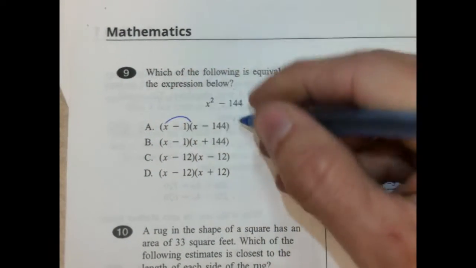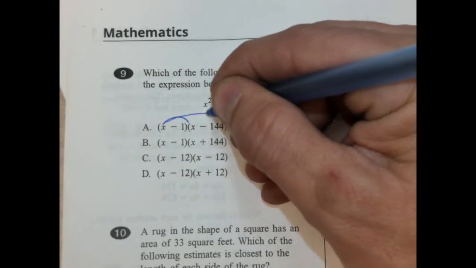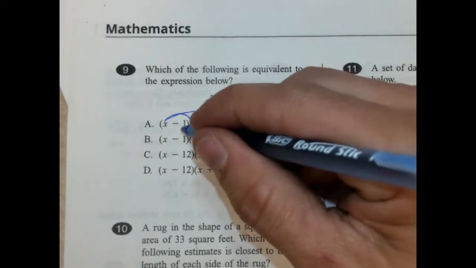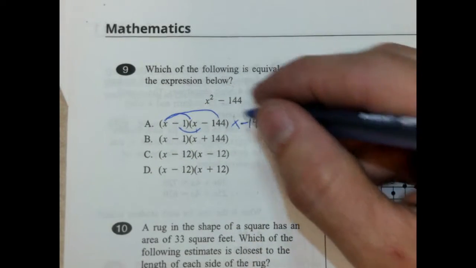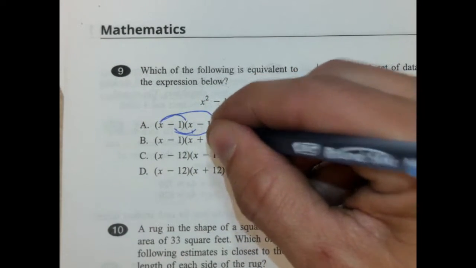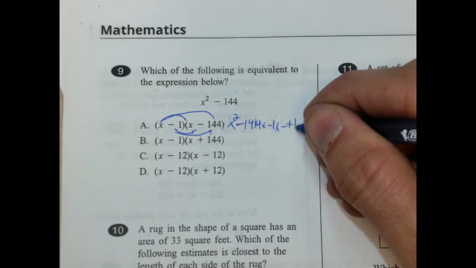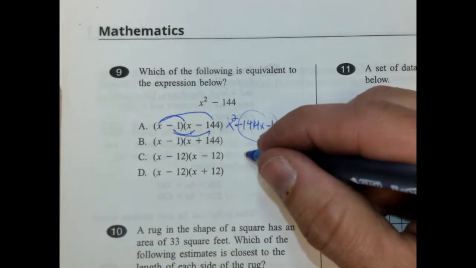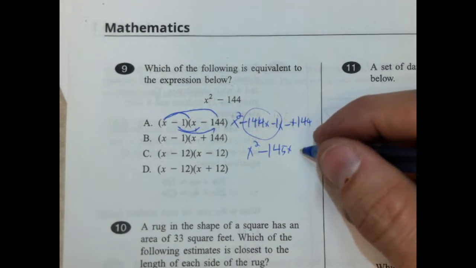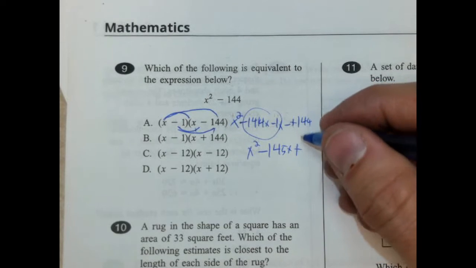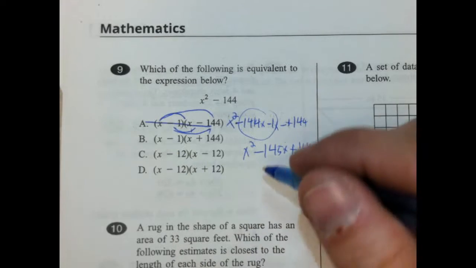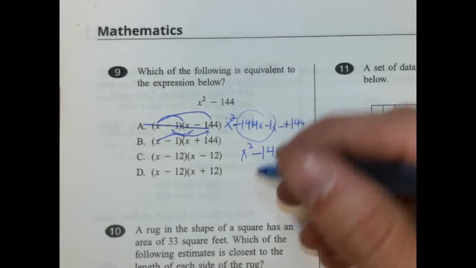So x times x is x squared. X times negative 144 is negative 144x. Negative 1 times x is negative 1x. And negative 1 times negative 144 is positive 144. Combine these together, we're going to get x squared minus 145x plus 144. So that's clearly not it. So A is out.